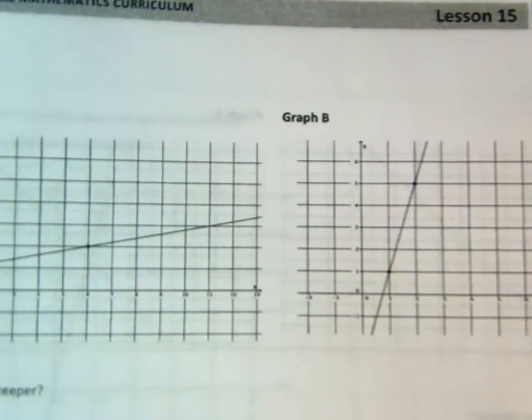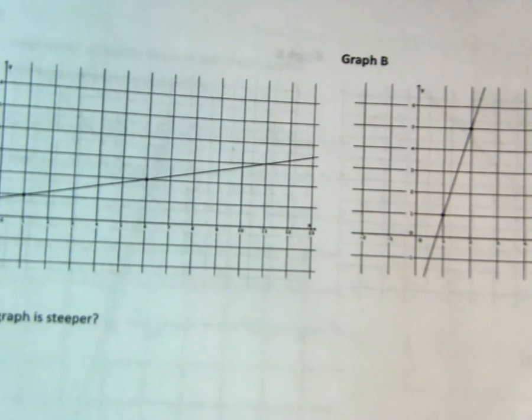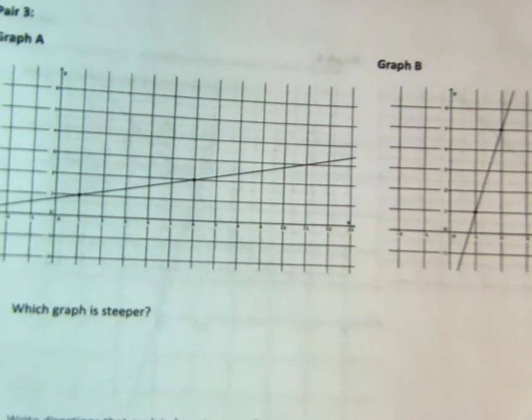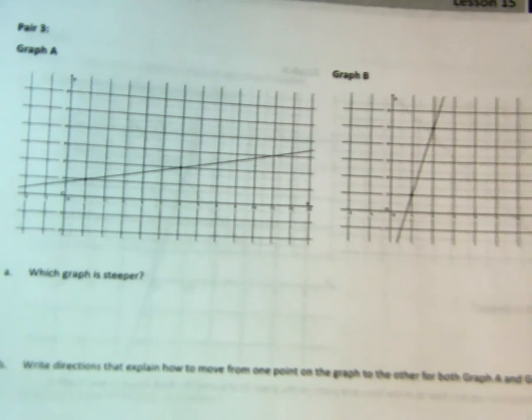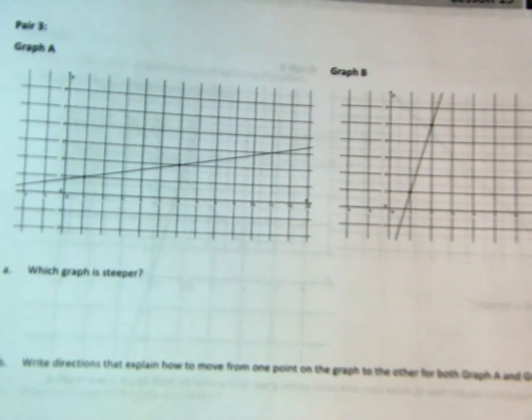All right. For pair 3, going to move a little quicker. So I'm just going to ask the 3 questions, and then I want you to answer them into the questions that pop up. Which graph is steeper, graph A or graph B?